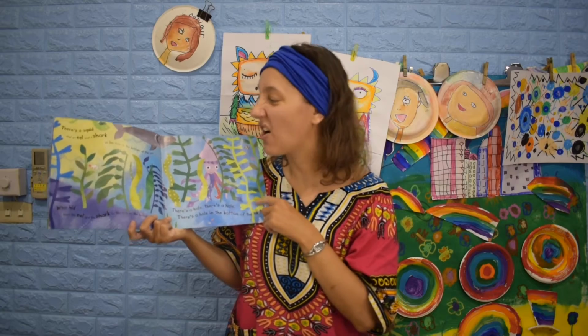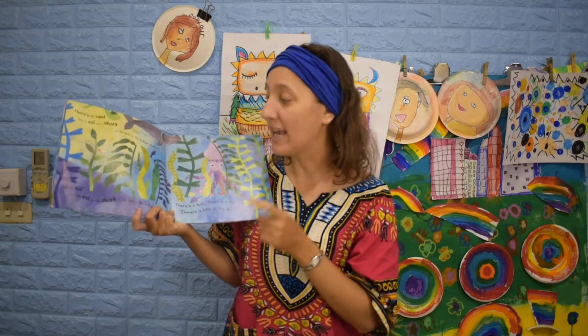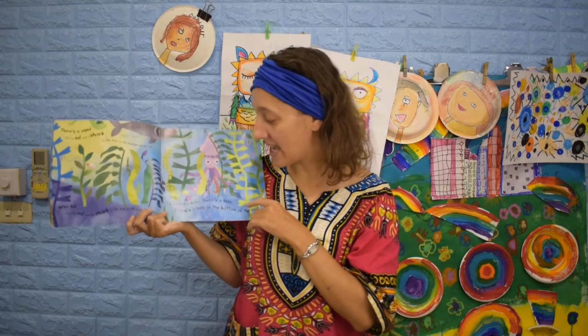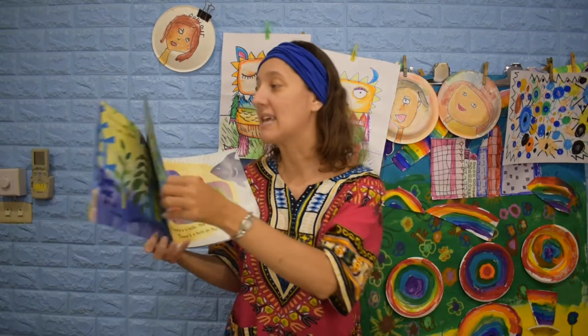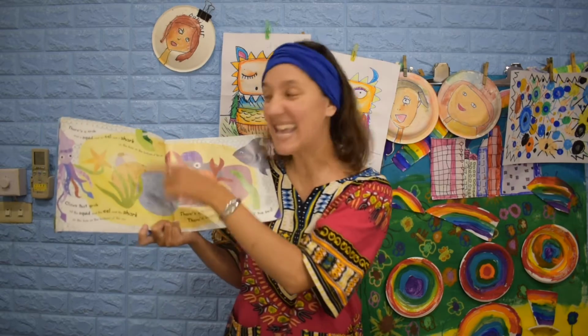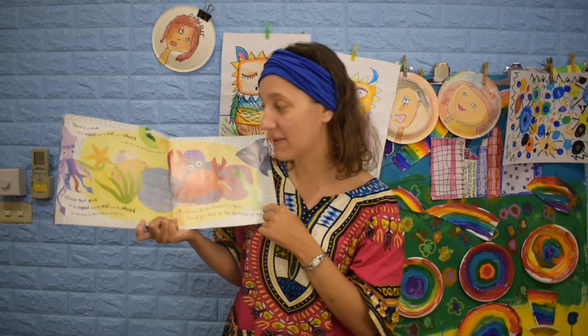There's a squid and an eel and a shark in the hole in the bottom of the sea. There's a crab and a squid and an eel and a shark in the hole in the bottom of the sea.